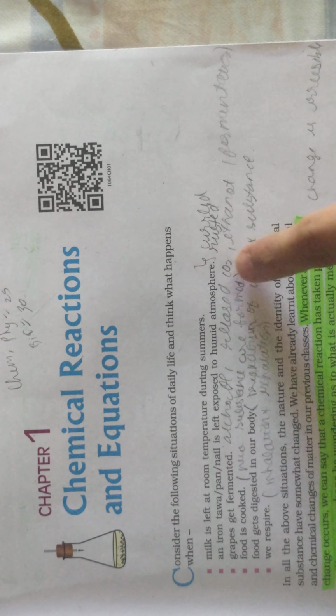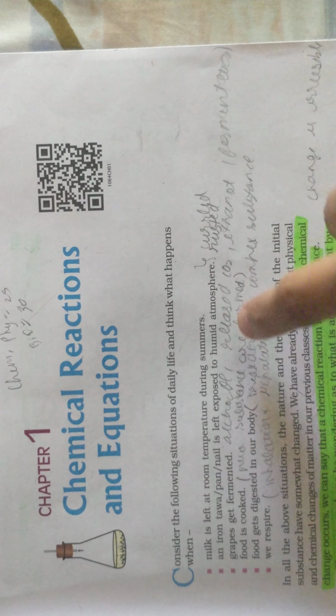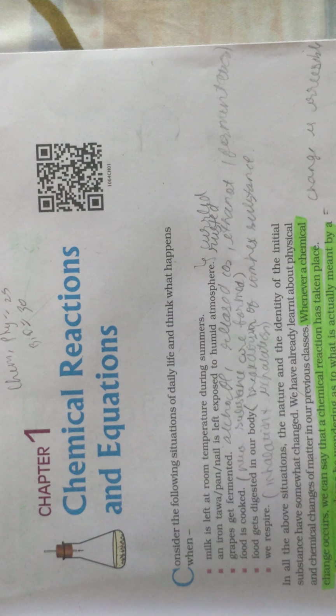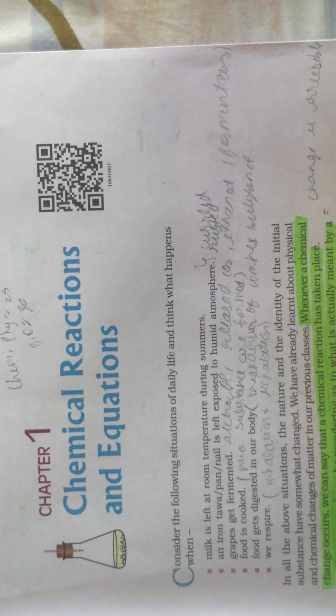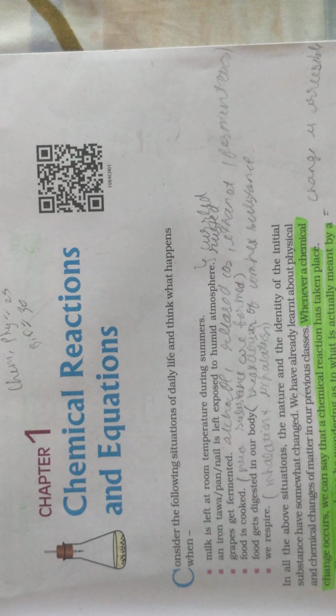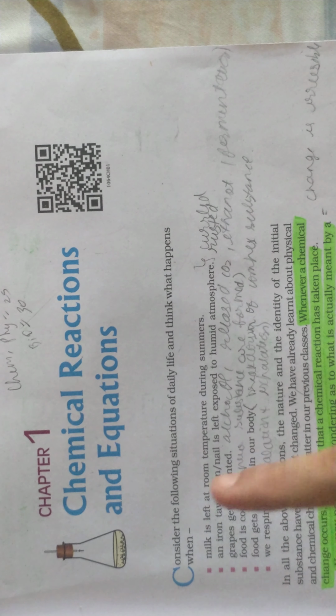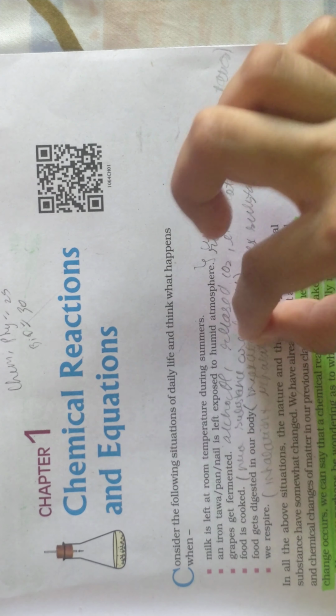In the process of fermentation, it will release carbon dioxide and ethanol, and this process is known as fermentation. Okay. So the next thing is when food is cooked. What will happen when food is cooked? A new substance is formed. That's it. Okay, there is nothing much, and this is a chemical substance.